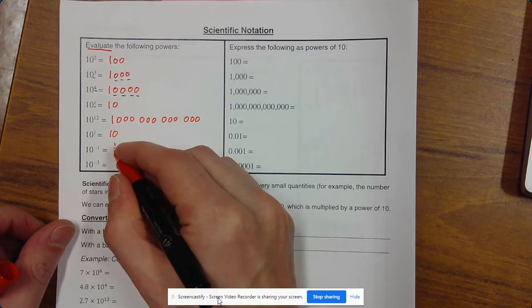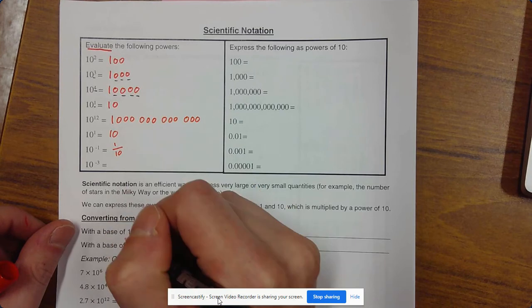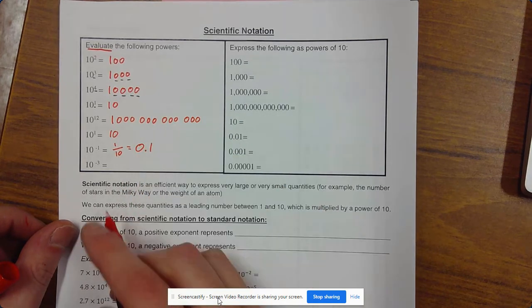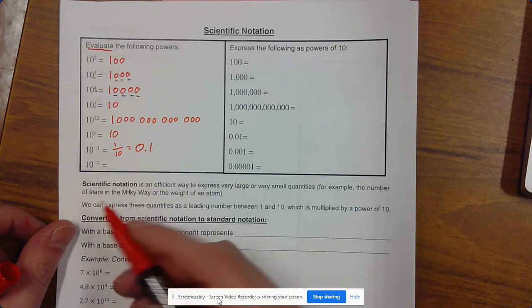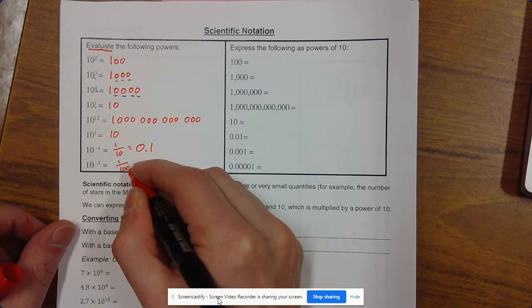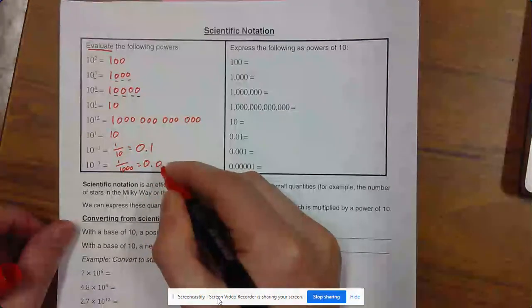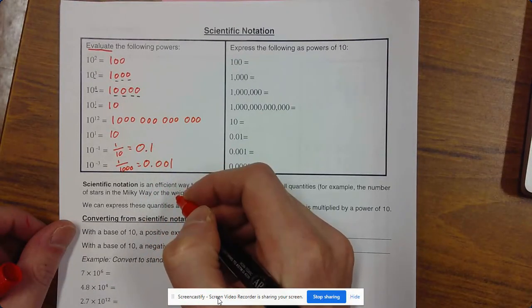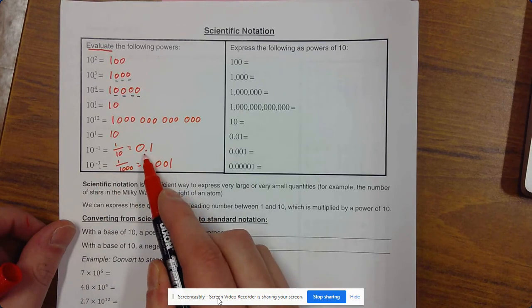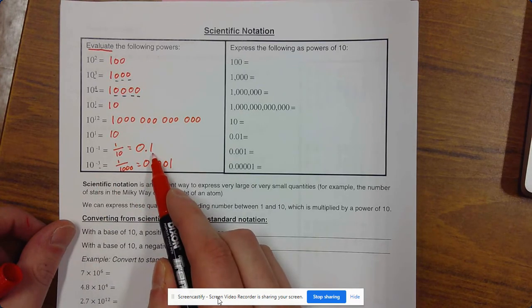So that would be 1 divided by 10 to the 1. If I put that as a decimal, that's going to be 0.1. Same thing, 10 to the power of negative 3, you could do it in your calculator, but we know that's 1 over 1,000, 1 over 10 cubed, which is 0.001. So the negative exponent is going to tell me how many times I need to move the decimal place.